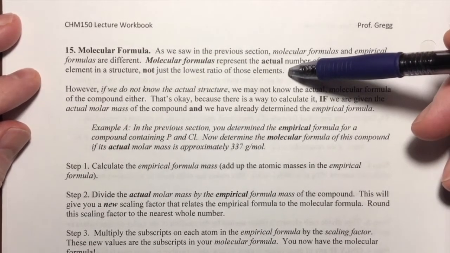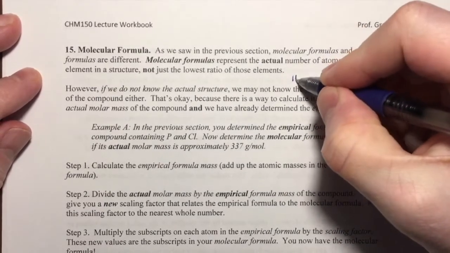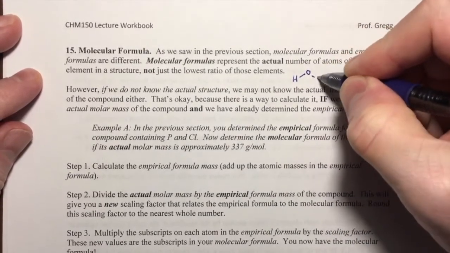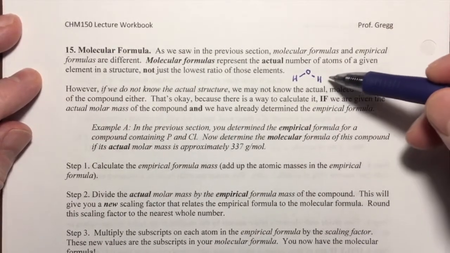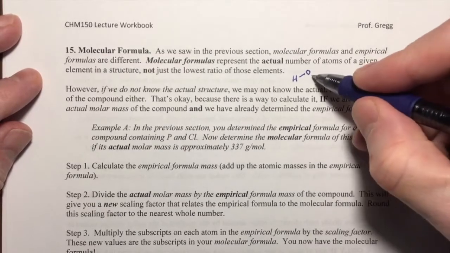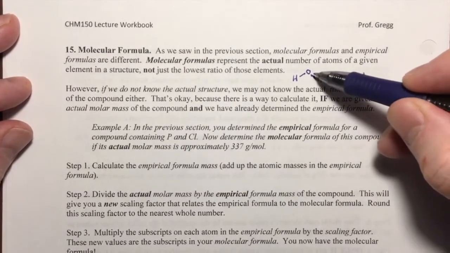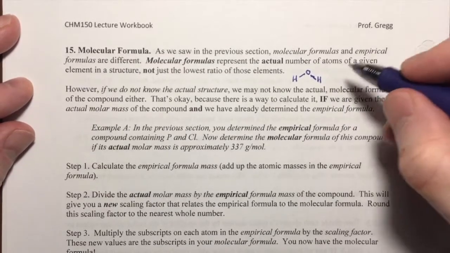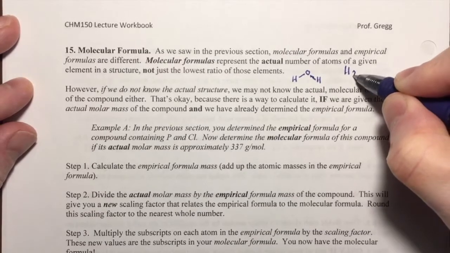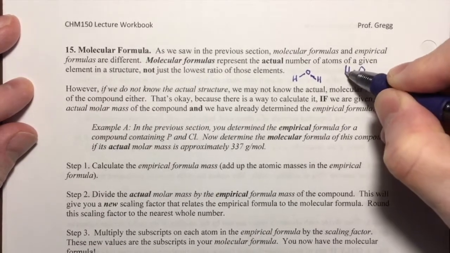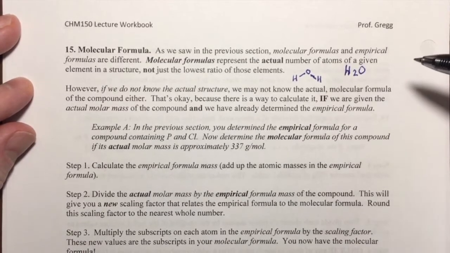So let's take water as an example. Water is formed of a hydrogen bonded to an oxygen bonded to another hydrogen. So that's the structure. It has two hydrogens and an oxygen atom in it. Because the actual number of atoms in water is two hydrogens and one oxygen, the molecular formula of water is H2O.